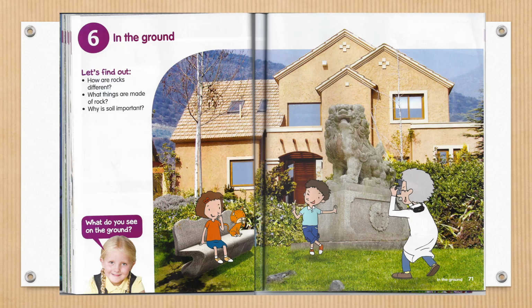All right. So maybe you see this big statue of a lion. That statue is made of rocks. On the ground, nearby Joe and Dr. Adam, there are some rocks. And of course, where Zoe the cat and Sue are seated, it's a bench. And that bench is made of rocks. And on the ground, you see a hill. Hills have plants and soil, but also rocks.